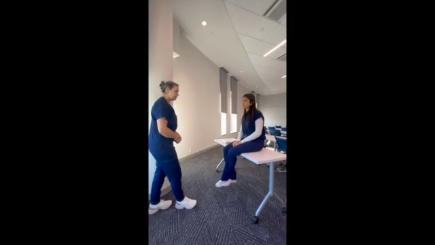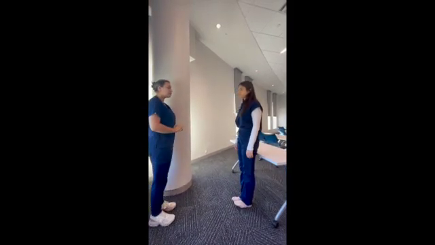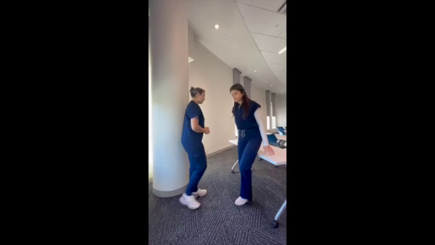And I'll just have the patient stand up for me a second. I can also note that her hips aren't tilted. There's no pelvic rotation there. Okay, sit back down.